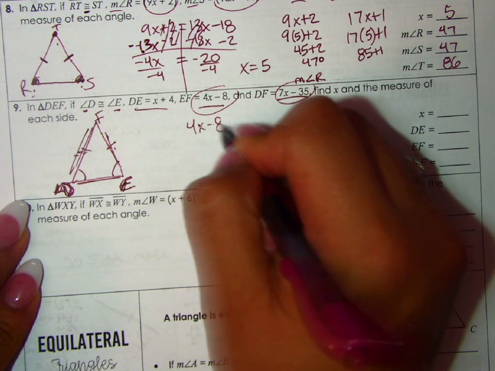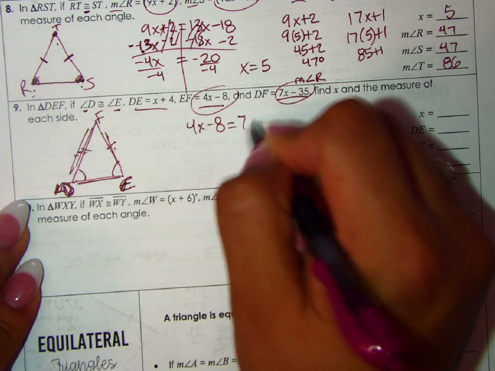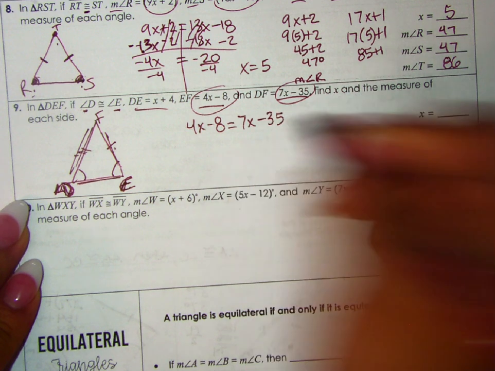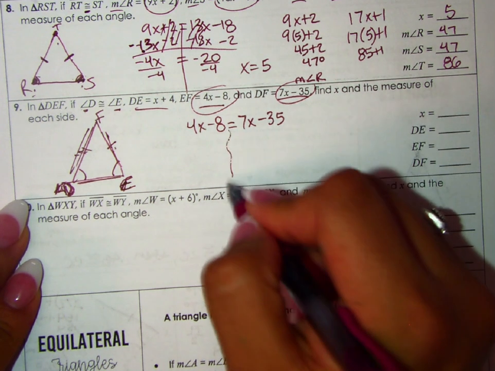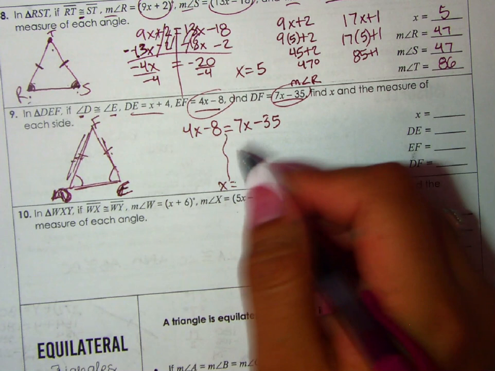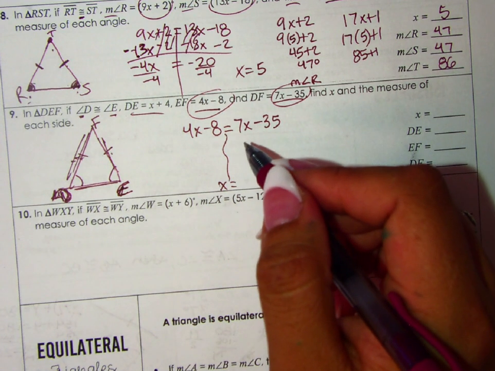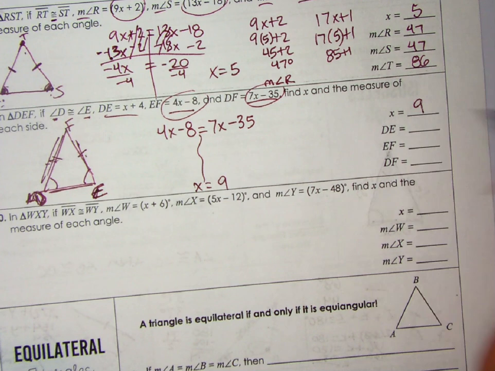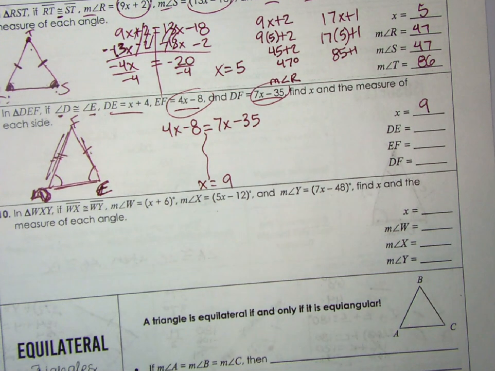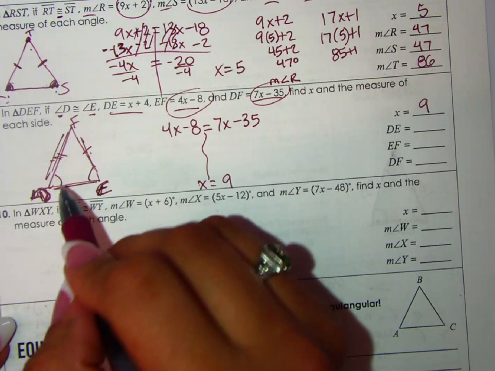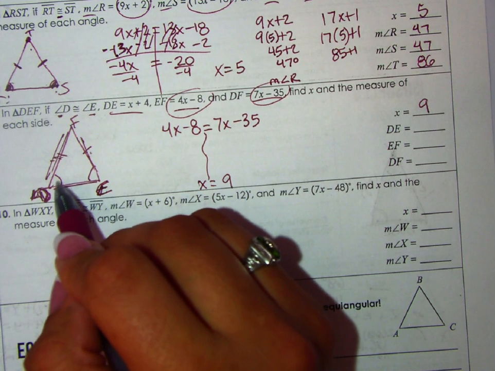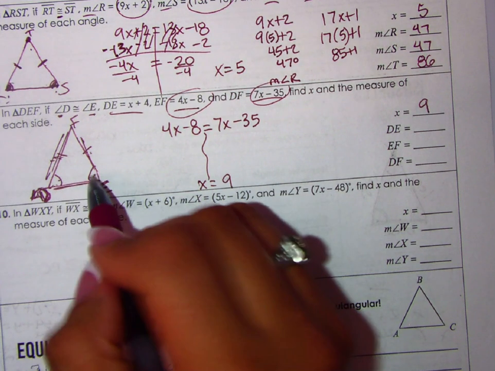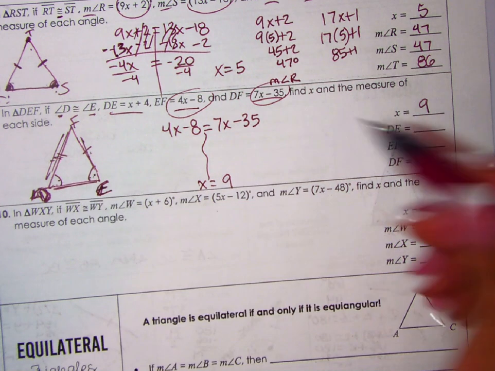4x minus 8 equals 7x minus 35. When you solve for x, moving the x's around and the numbers around, you're going to get 9. So if x is 9, then you plug it in and check. And again, some of you take different routes, but if these two are the same, then just pick one of those expressions.